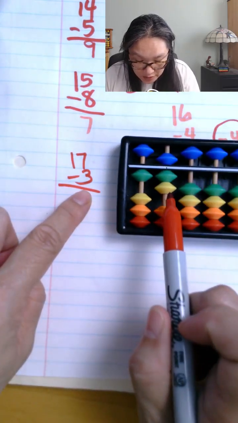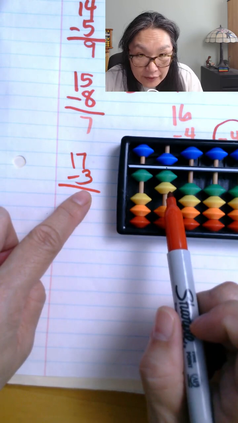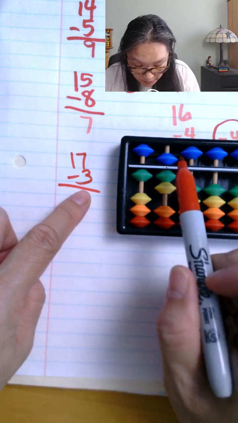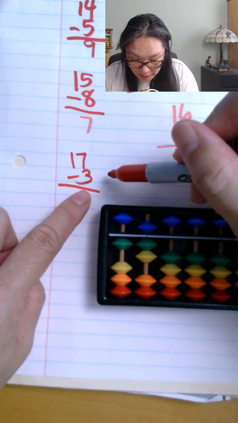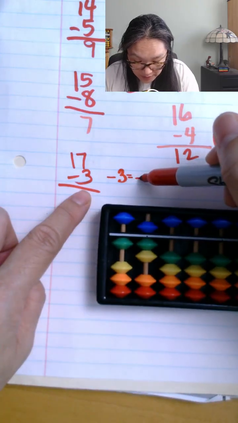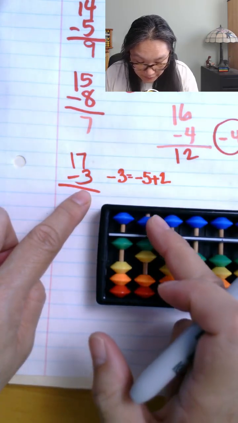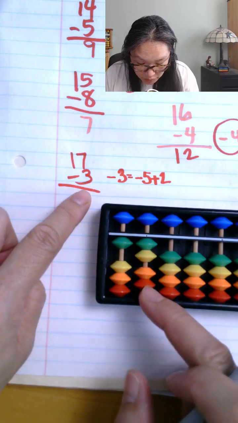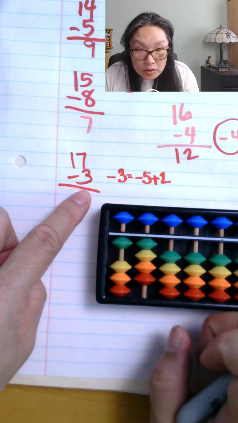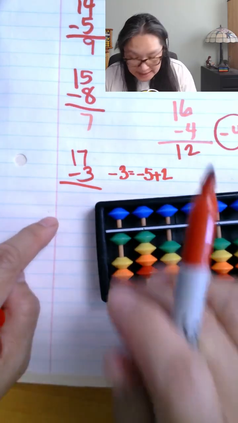The first thing we need to do is ask, can we take away the 5? Yes, we can take away the 5. So, because we can take away the 5, minus the 3 is equal to minus the 5 plus the 2. So I want to minus the 5 and then plus the 2. So my answer becomes 14.